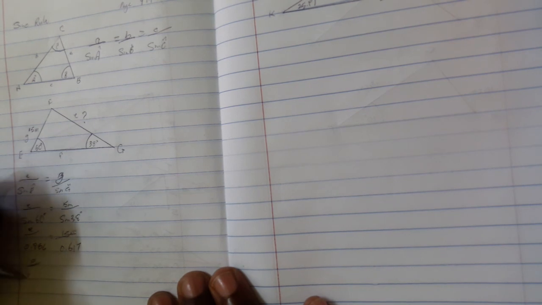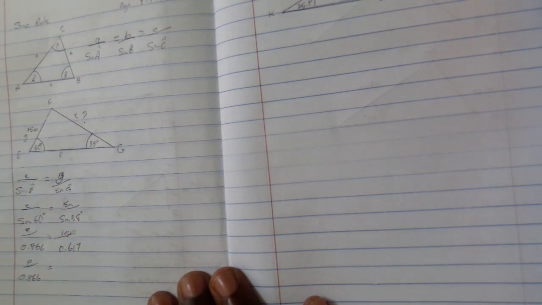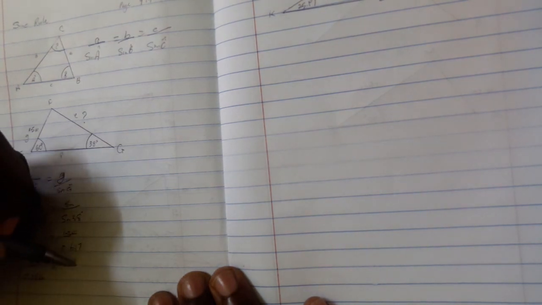So we divide these two over here. When you divide 15 by 0.617, it is equal to 24.3, so you have 24.3 meters.